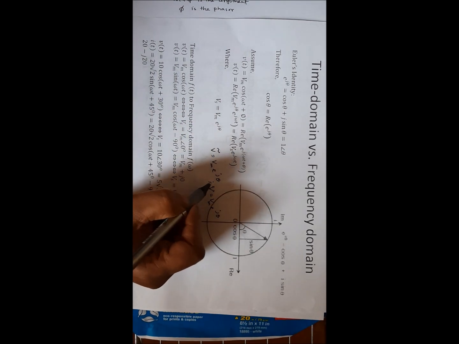So we are going to drop the suffix s, but however the suffix s or the uppercase V both mean the same, so they are in frequency domain. So if you see a symbol like V with suffix s or uppercase V, they all represent the frequency domain parameter. Now, how can we convert time domain to frequency domain?